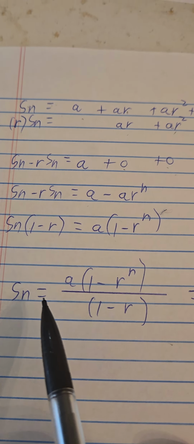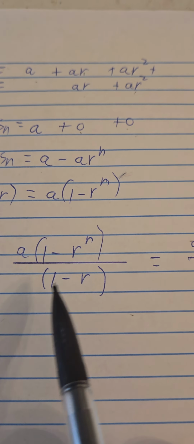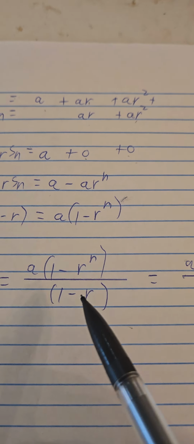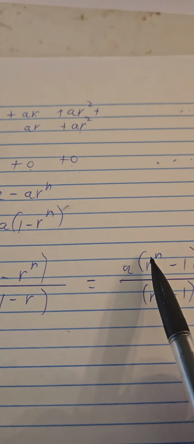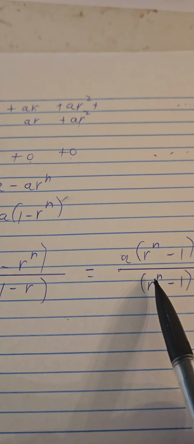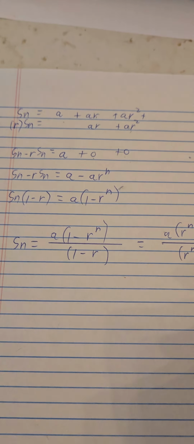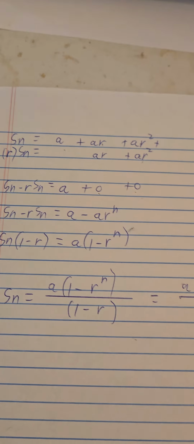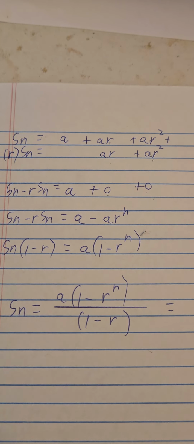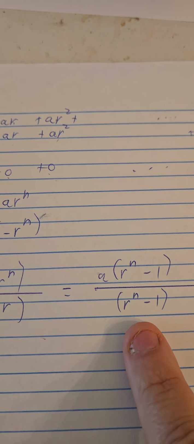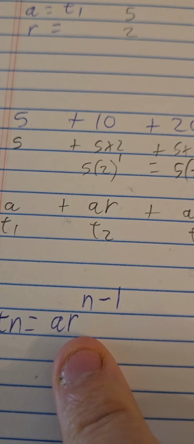I get Sn, the total of all the terms, is a times 1 minus r to the n over 1 minus r. Or if numerator and denominator are made negative, I can say a times r to the n minus 1 over r minus 1. Both are correct depending on your teacher or the course. And of course, every course has different terminology. If you're at school, I suggest using the terminology that your teacher uses. That's the formula for adding the terms, whereas that's a formula for finding the nth term.